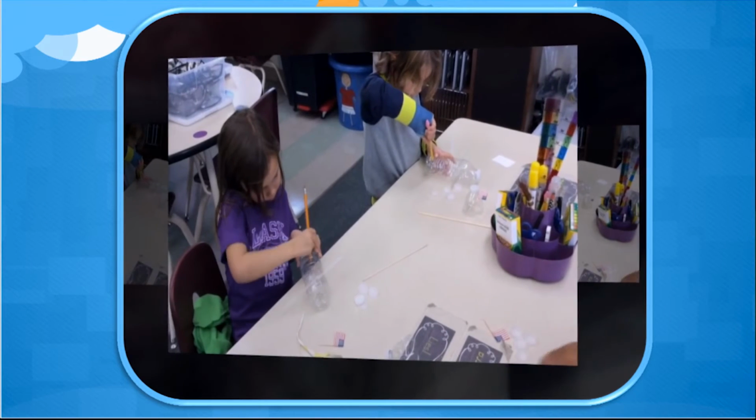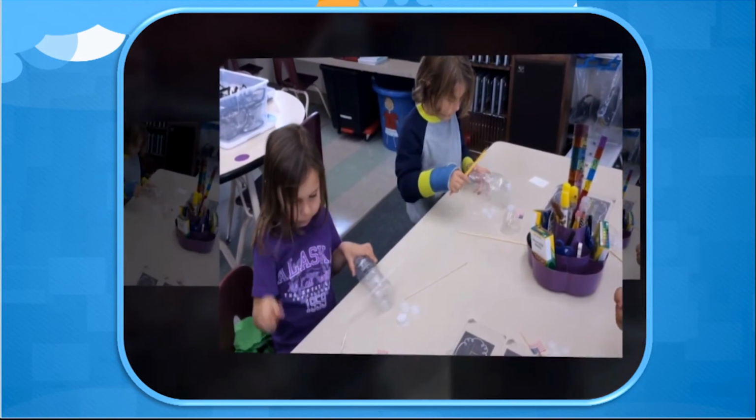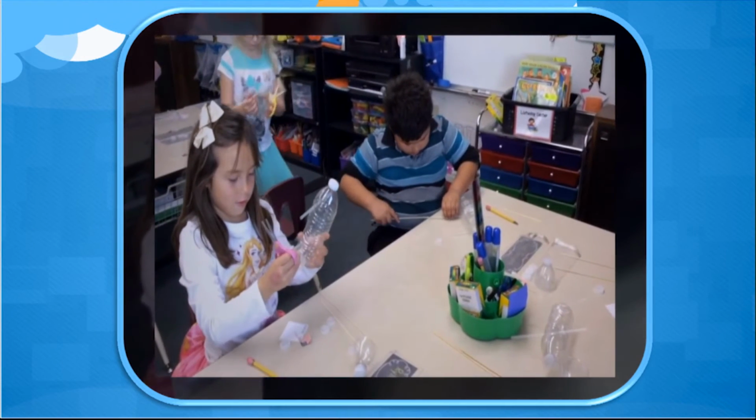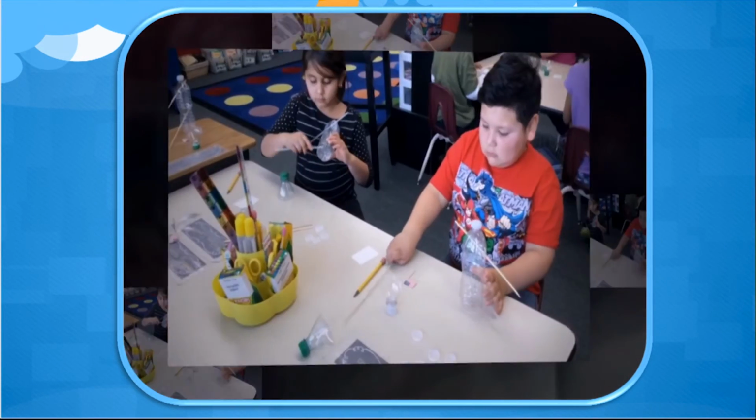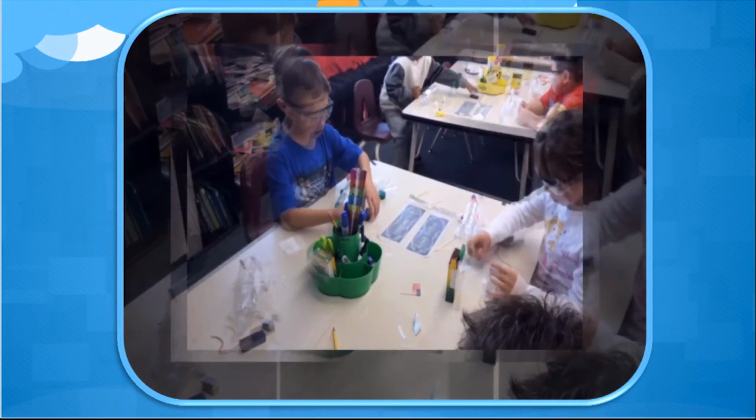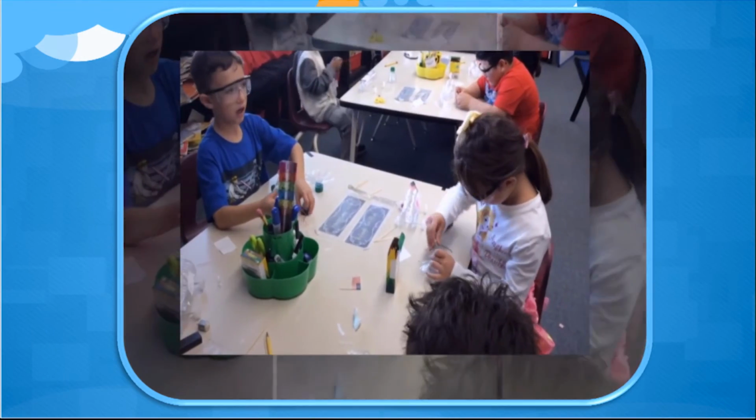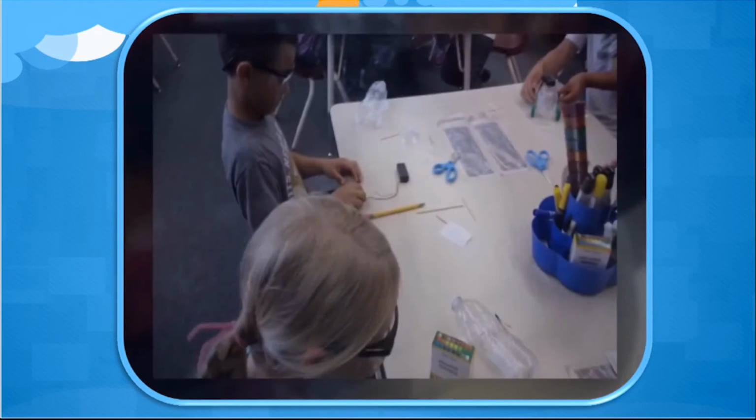What was nice is, and I didn't realize it at the time, I was glad at the beginning of the year I had taken the time to really show them how to connect the motors to the battery packs, because I just had to give them a motor and the battery pack and they were gone. They did it all by themselves. It was on, off.